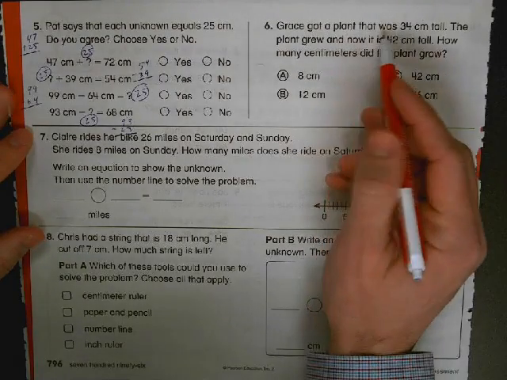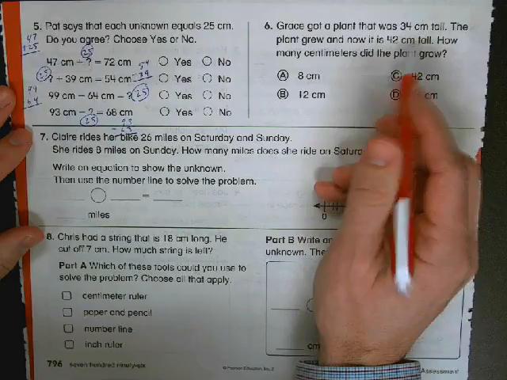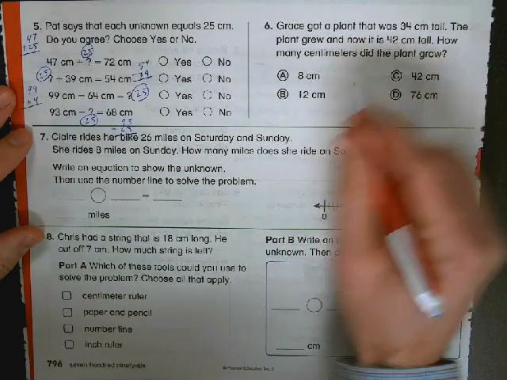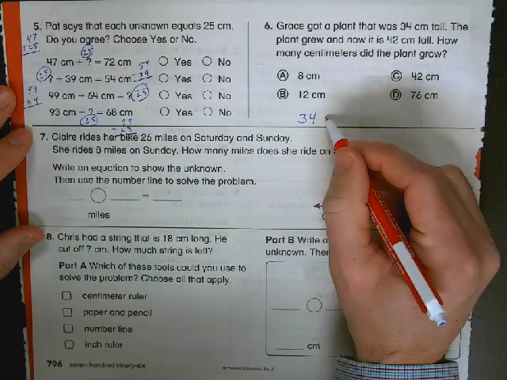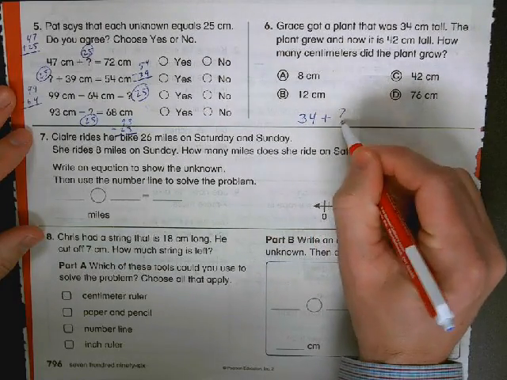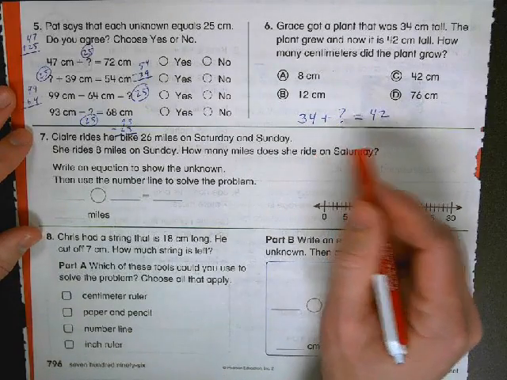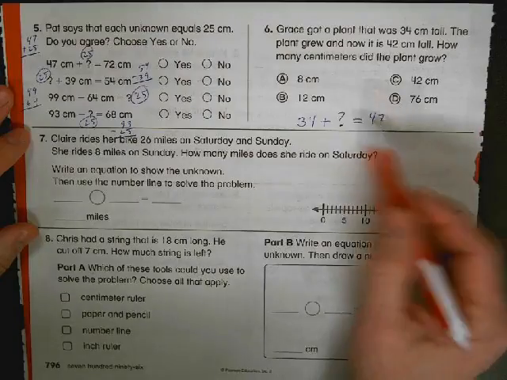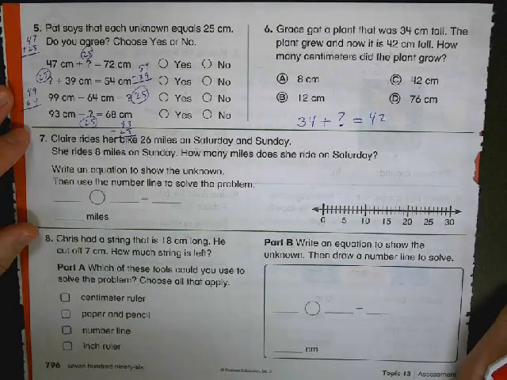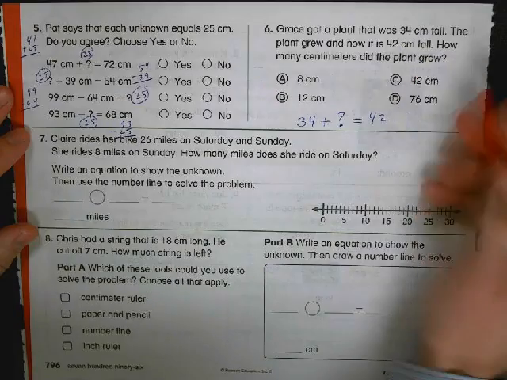Grace got a plant that was 34 centimeters tall. The plant grew, and now it is 42 centimeters tall. How many centimeters did the plant grow? So she had a plant that's 34 centimeters tall. It grew. Now it equals 42. So there's 2 ways to do it. You could do 34 plus question mark equals 42, or subtract 42 minus 34. Either one works. Can't add them together, though. If you add them together, it's going to be 76, and that's not going to be the right answer.